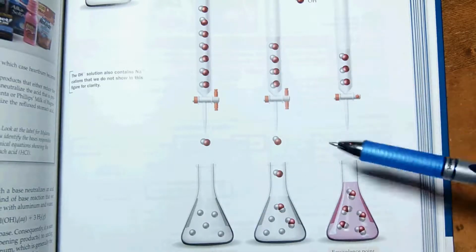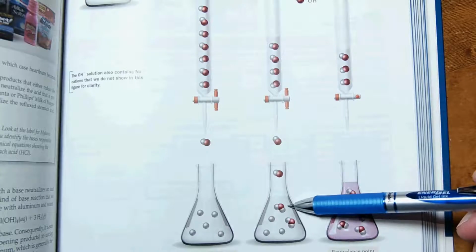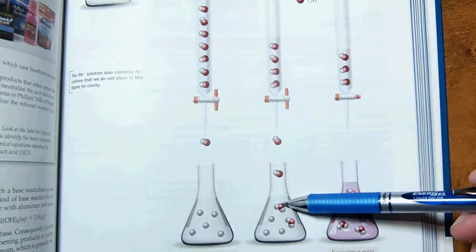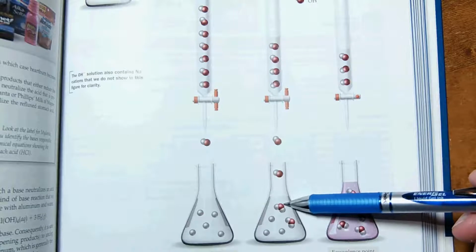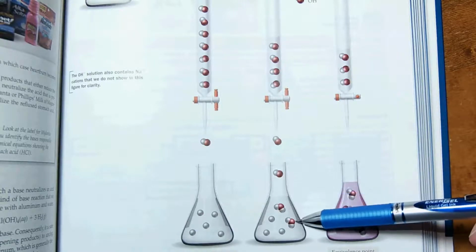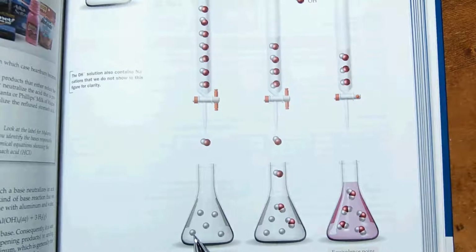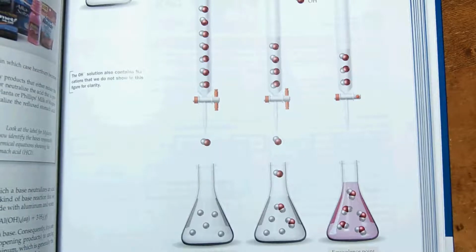So after you add a little bit of the base, notice these water molecules. That's H2O, that's water. There's another water. Notice how we have fewer protons. We started off with 1, 2, 3, 4, 5 protons. Now we only have 3 protons. You keep adding the base. Eventually you get to a situation where all of these protons are gone.